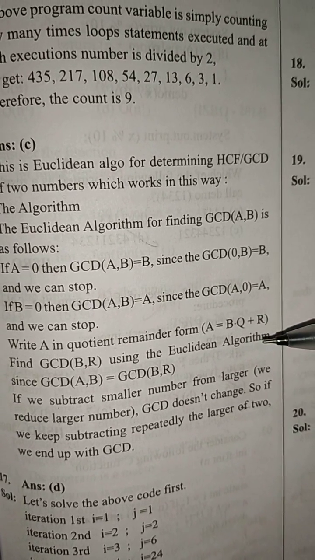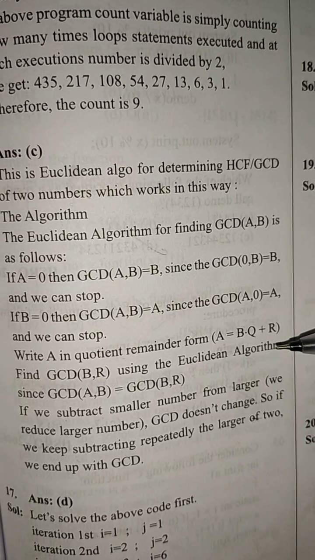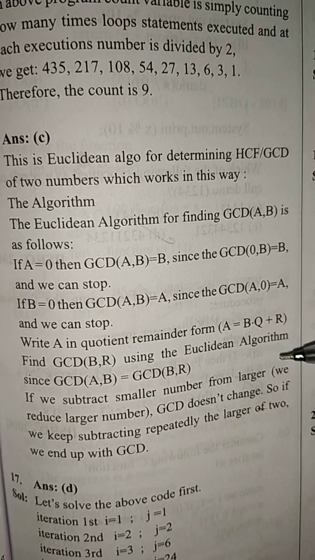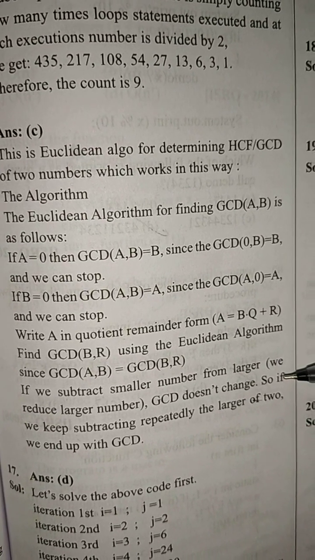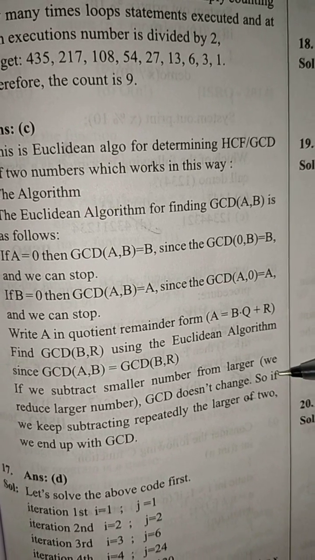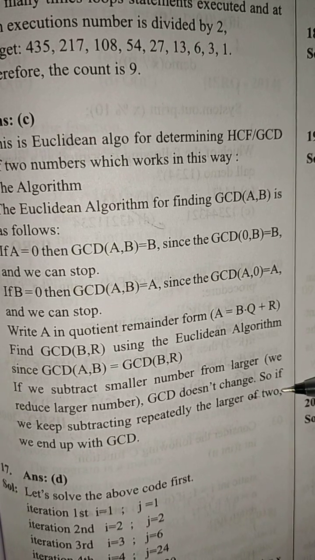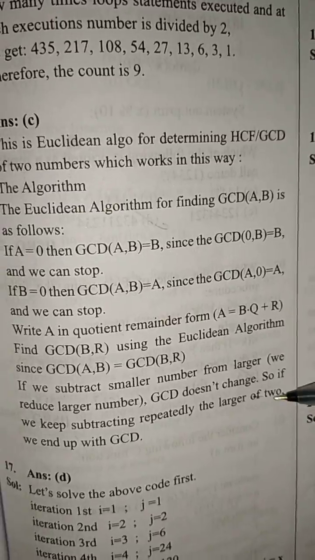Write a in quotient and remainder form: a is equal to b into q plus r. Find the GCD of b comma r using the Euclidean algorithm. Since GCD(a, b) is equal to GCD(b, r), if we subtract the smaller number from the larger, we can reduce the larger number. The GCD does not change here, so if we keep subtracting repeatedly, the larger of the two, we end up with the GCD.